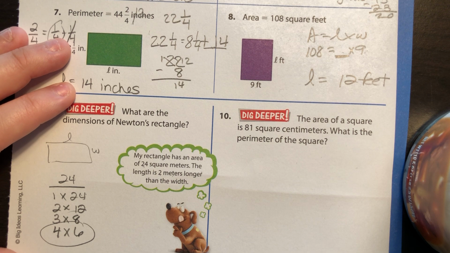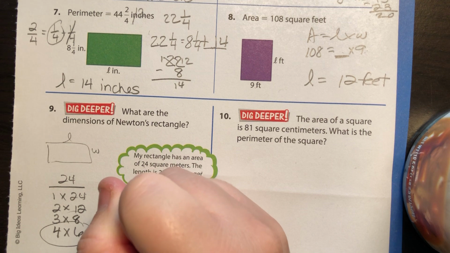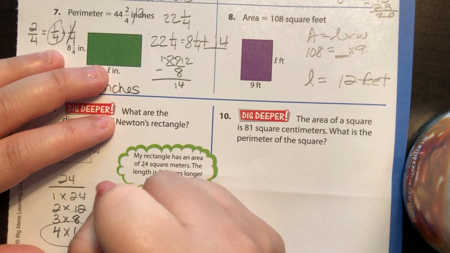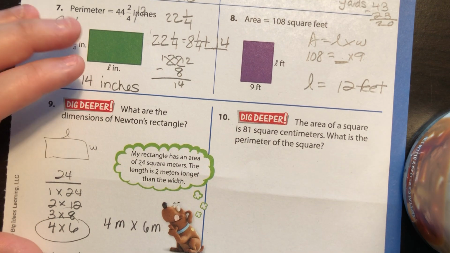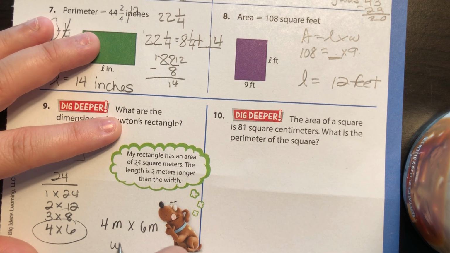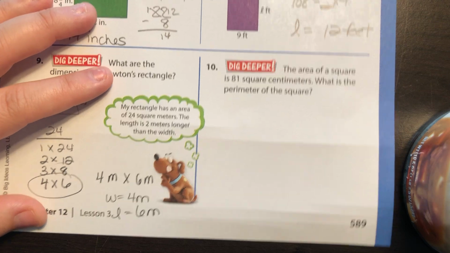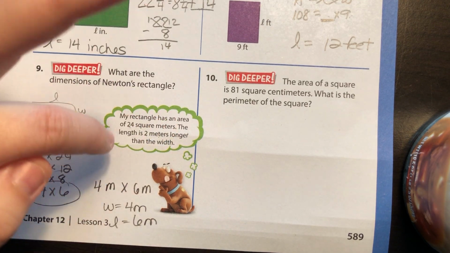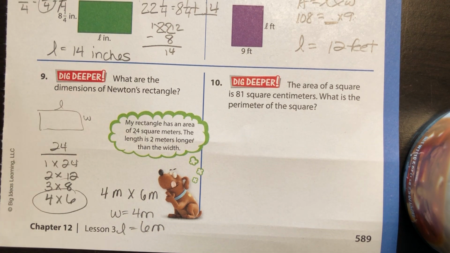Therefore, the dimensions are 4 meters, I'm sorry, 4 meters by 6 meters, okay? We say that the width is 4 meters and that the length is 6 meters. And the reason I know that is because the length is 2 meters longer. So the length was the bigger number.